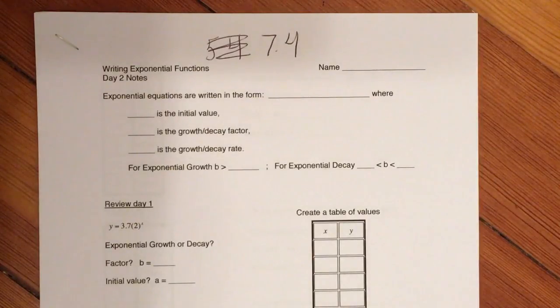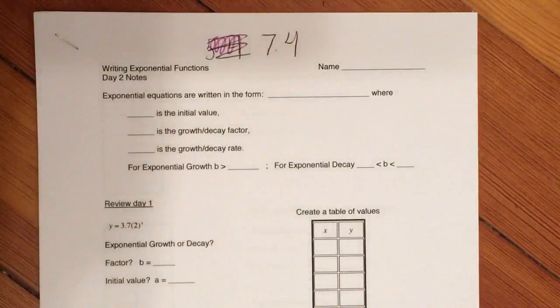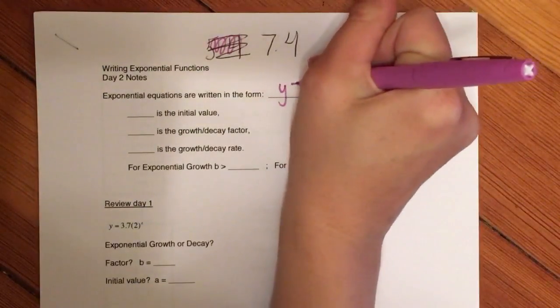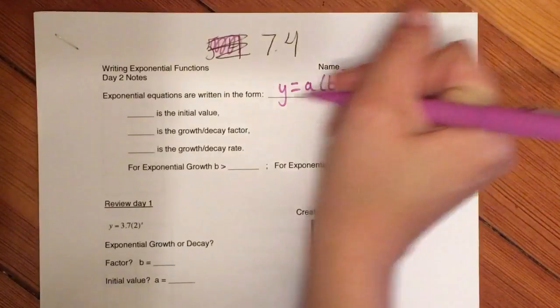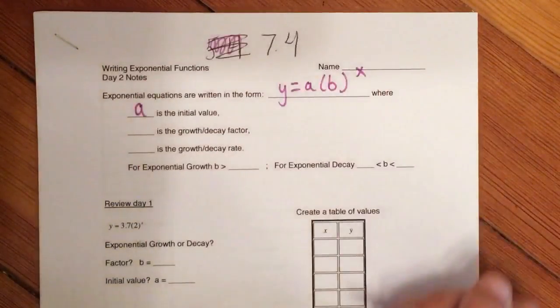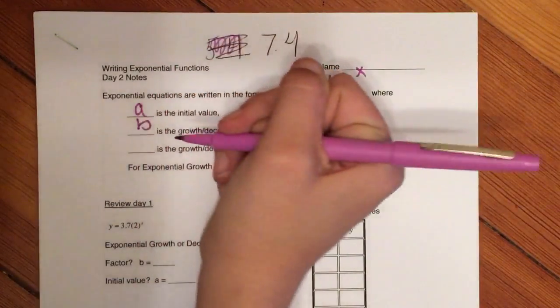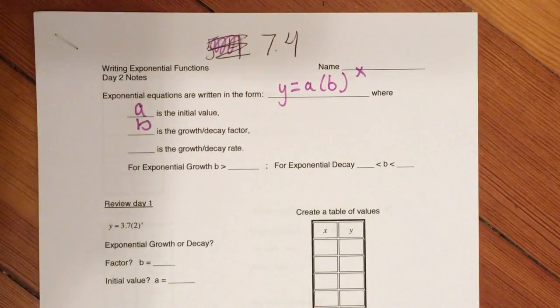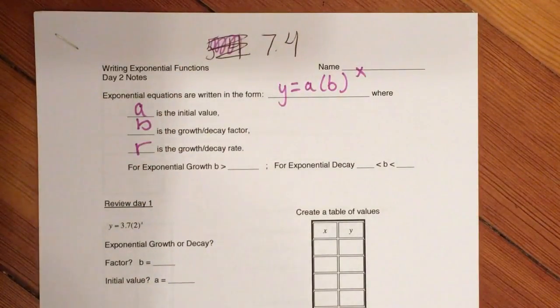We are moving on to lesson 7.4, day 2. We're going to do a little bit of review first. Remember, exponential equations are written in the form of y equals a times b to the x, where a is the initial value, b is the growth or decay factor, and this is a little bit new, but r is the growth or decay rate.